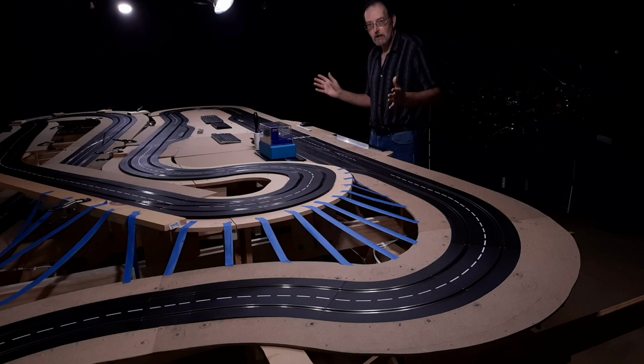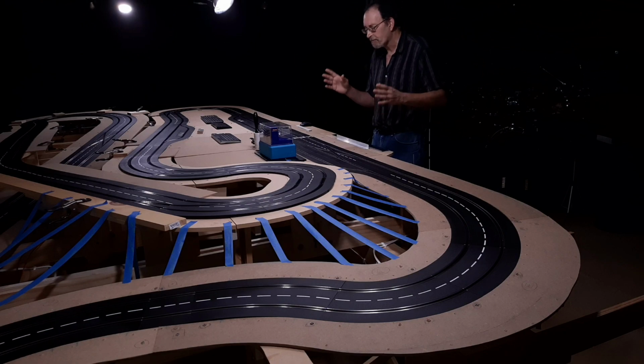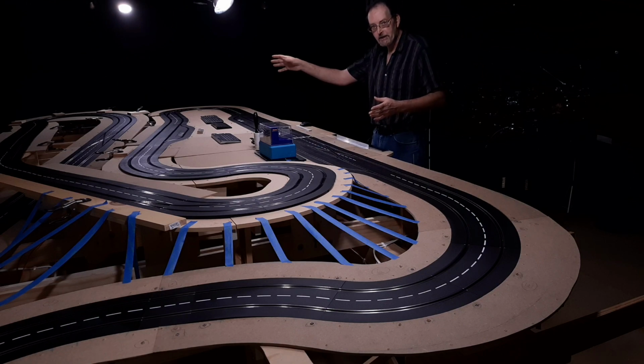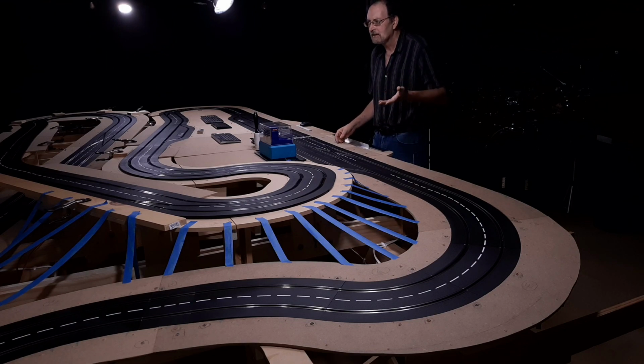If we look at the track as a whole, and if I just close my eyes and use my mind's eye to determine, all right, how long do I want it to look visually? By the time I change different scenic elements all the way around the track, I'm looking at maybe a mile and a quarter in length.